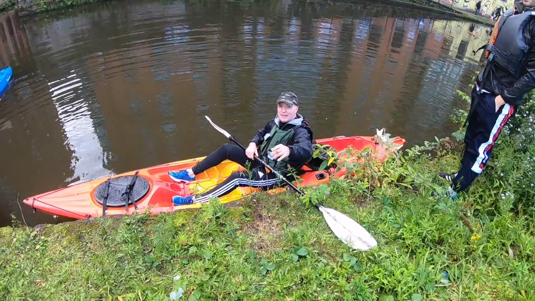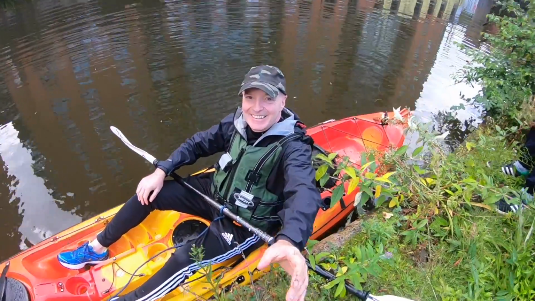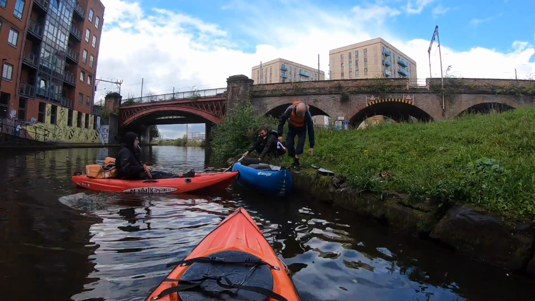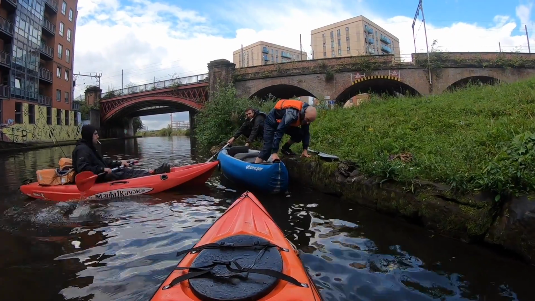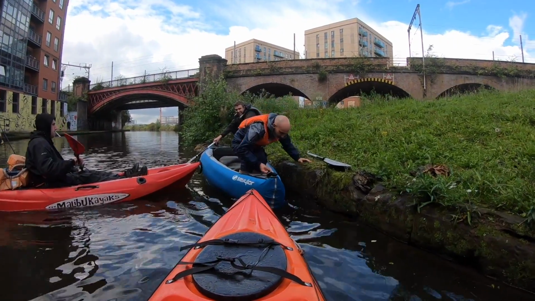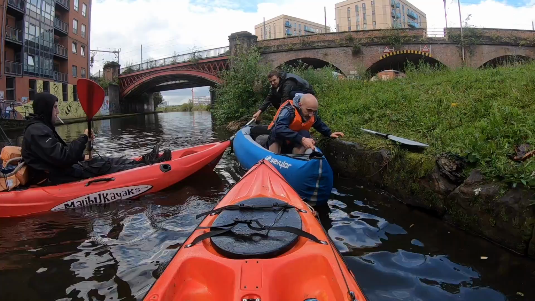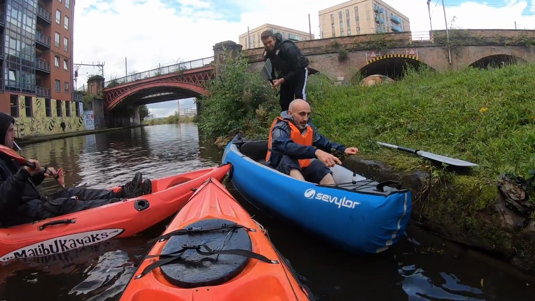Today's team is Kev and John, who very kindly provided the kayaks, and we've got Gary and we've got James as well, who came along, and they're in the Blue Pig. We wanted to call it the Black Pig, but we called it the Blue Pig in the end.